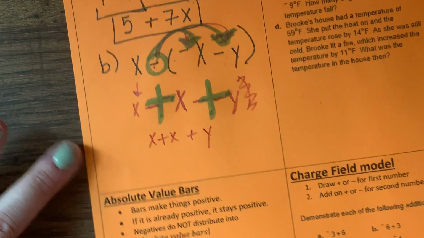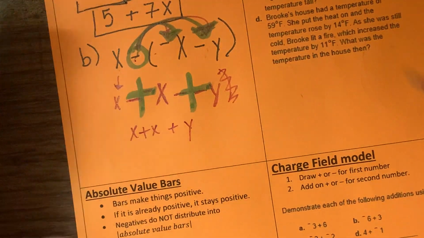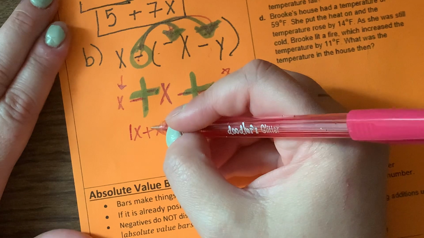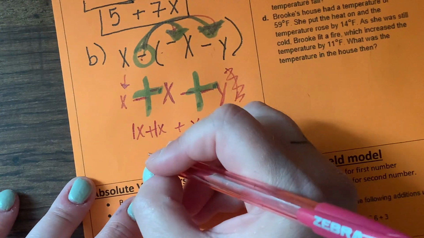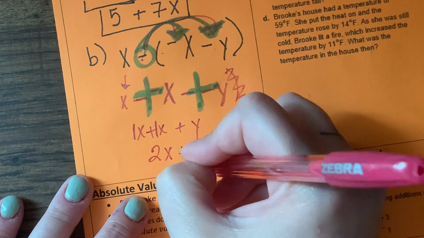Okay, now we're going to add the like terms, the ones with the same letters, as in these x's. So this is a pretend 1x, plus another pretend 1x is 2x. And there's no other y, so plus y.